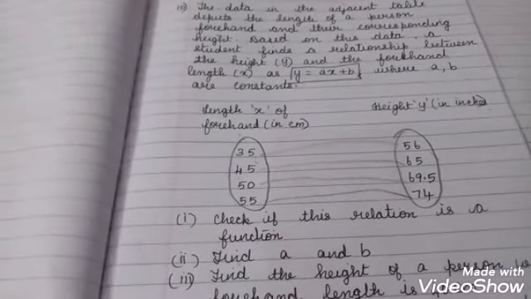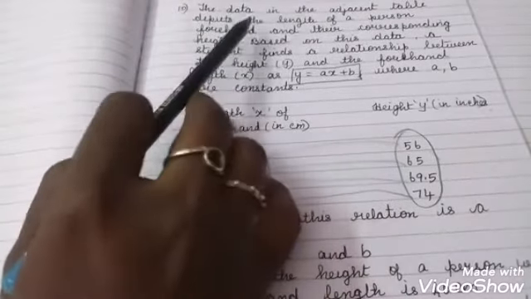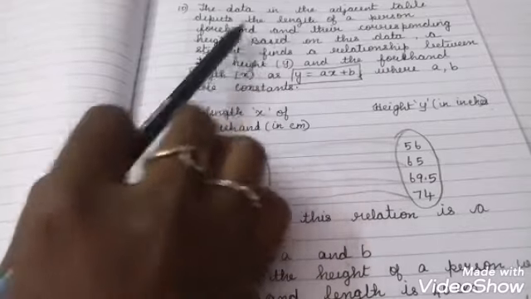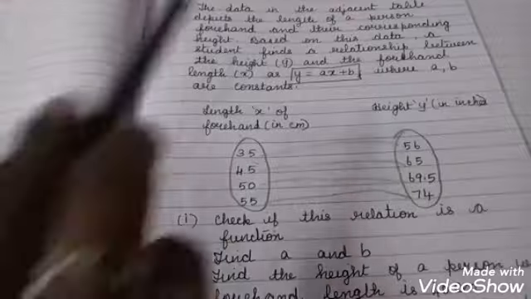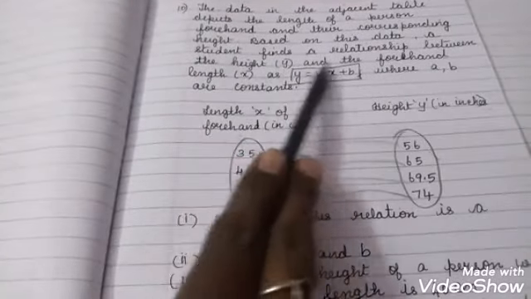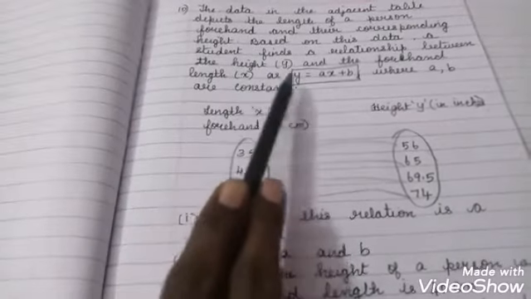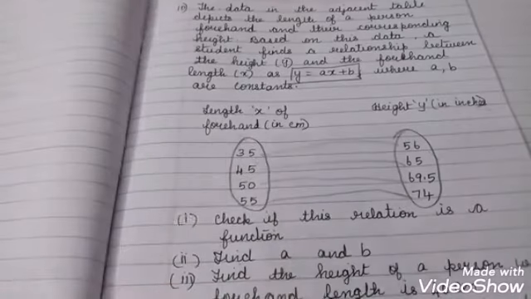So here, the 10th question. Again, it's a very interesting one. The data in the adjacent table depicts the length of a person's forehand and the corresponding height. Based on the data, a student finds a relation between the height y and the forehand length x as y equal to ax plus b, where a and b are constants. Here is the table that is given. I have not drawn the table; instead, I have just written the data alone here.